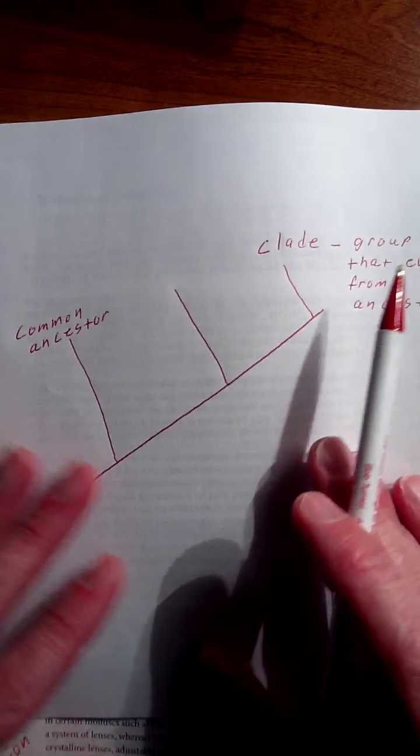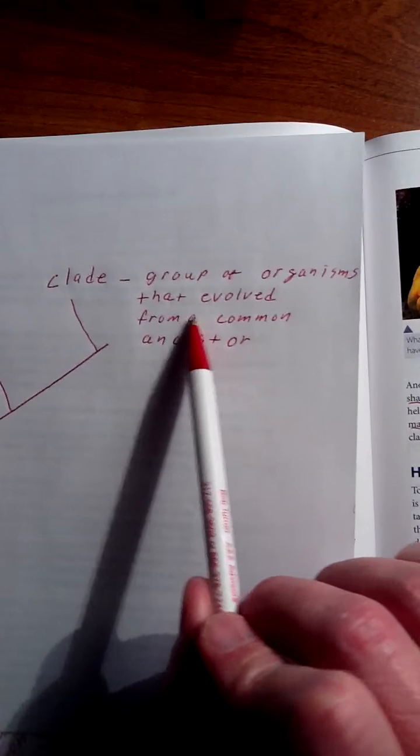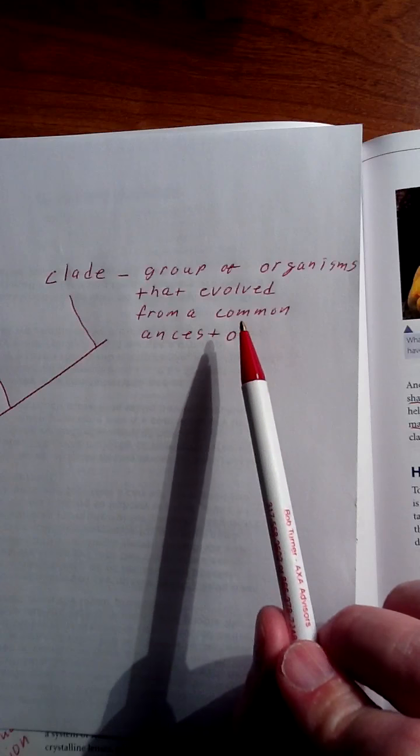And when we have a new species, we call that a clade. A clade is a group of organisms that have evolved from a common ancestor.